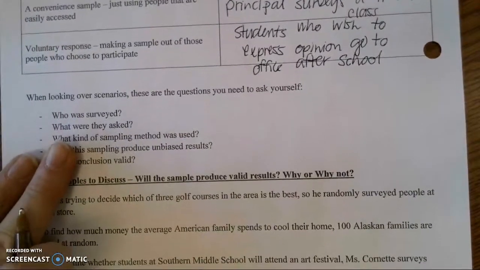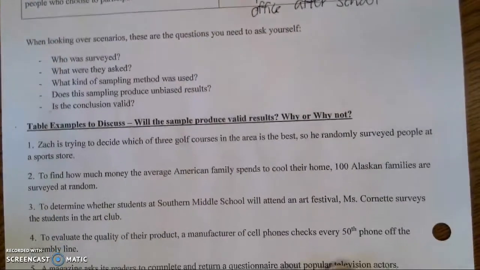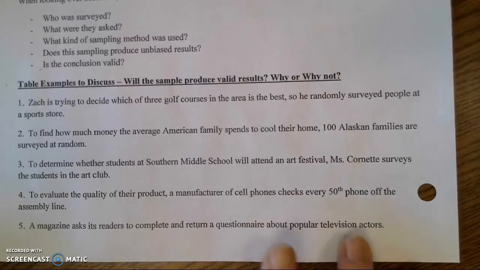All right, so now let's look. When we are looking over scenarios, we need to make sure that we're thinking about who was surveyed, what they were asked, what kind of sampling method was used, does the sampling produce unbiased results, and is the conclusion valid? So we are going to look through these scenarios down at the bottom. There are 5 of them.